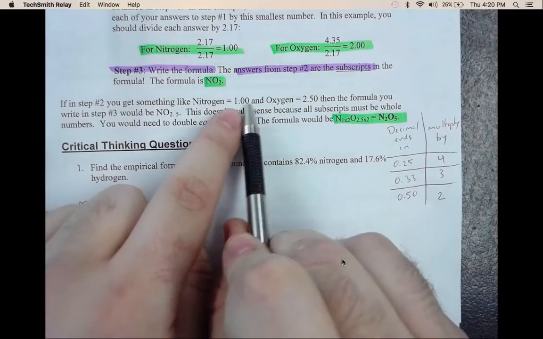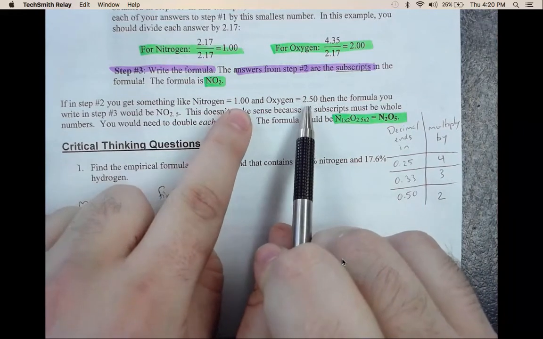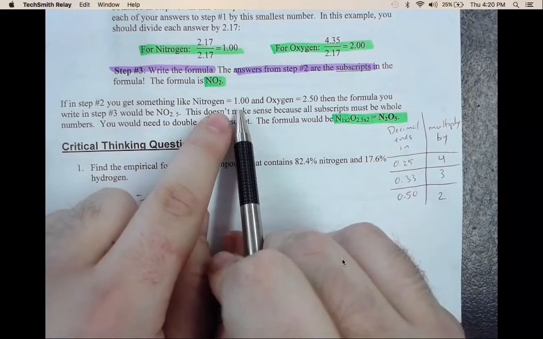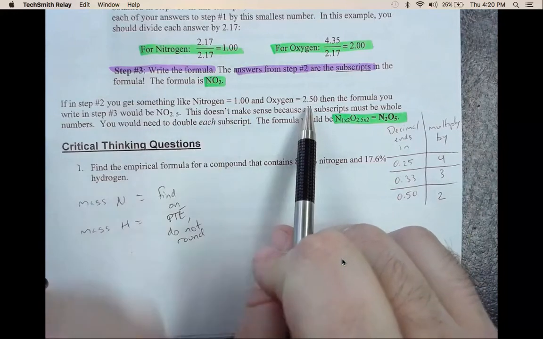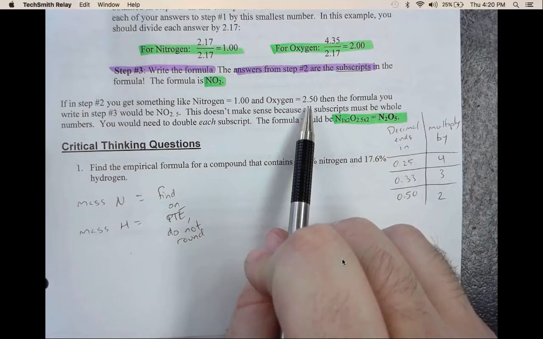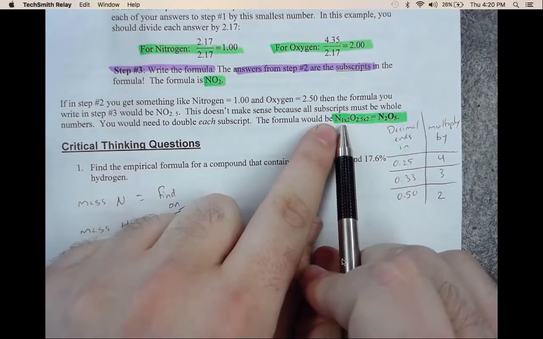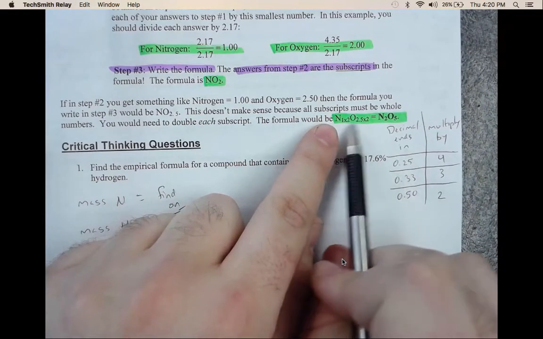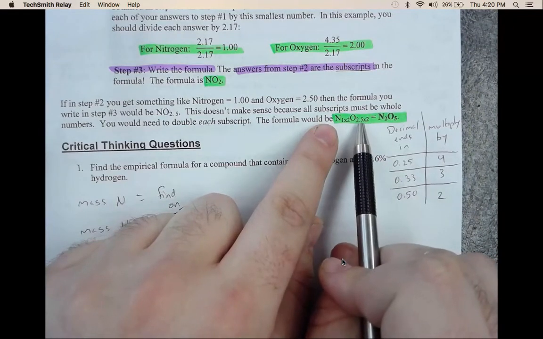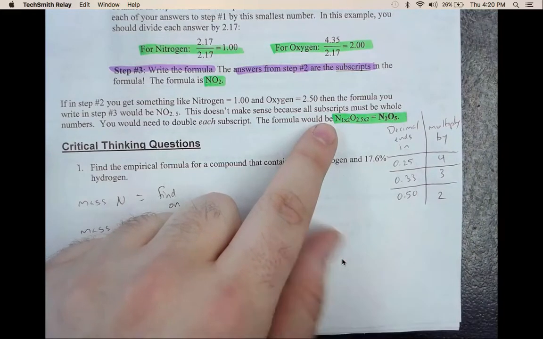Sometimes when you solve for the subscripts, you will get a decimal. So this one is 1.0, this one is 2.5. What you need to ask yourself when you get a decimal is what times that decimal gives me a whole number. So in this case down here, you do see that both subscripts had to be multiplied by 2. We picked 2 because 2.5 times 2 is 5. Anything times 1 will be a whole number.